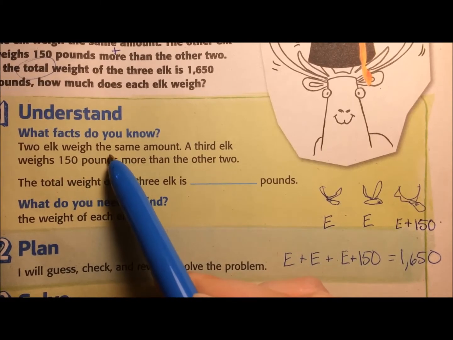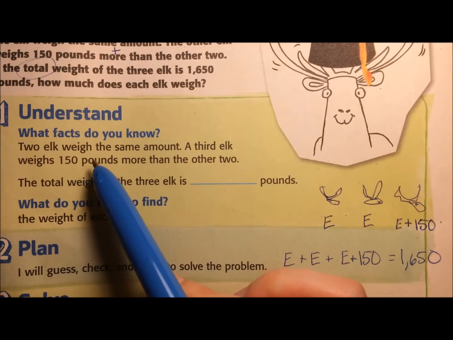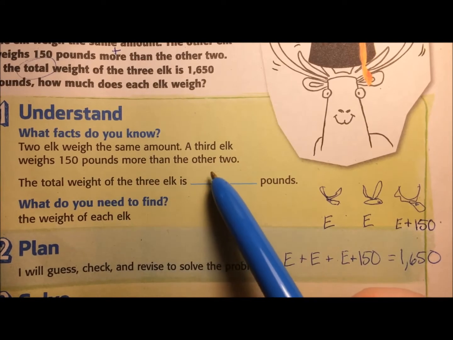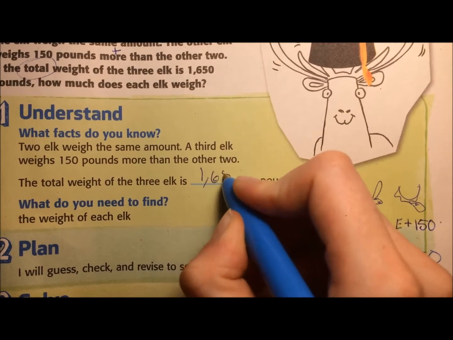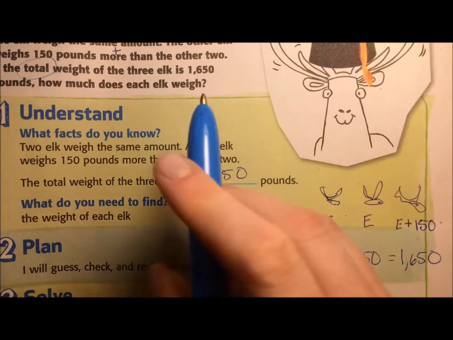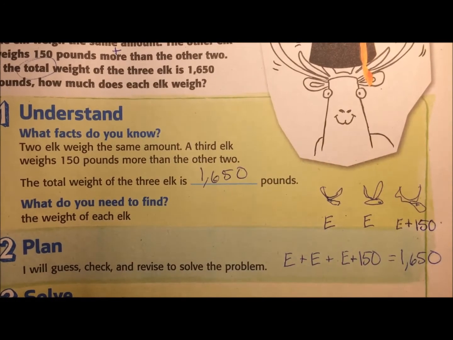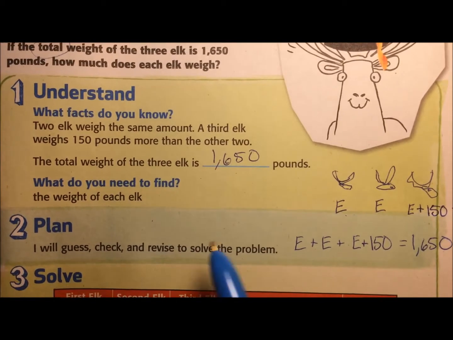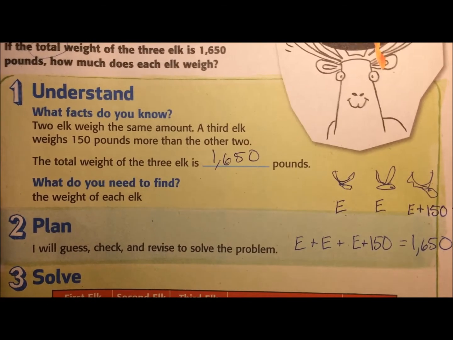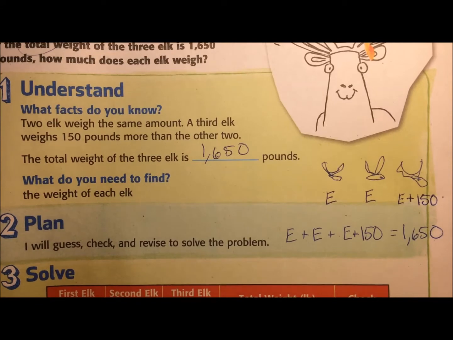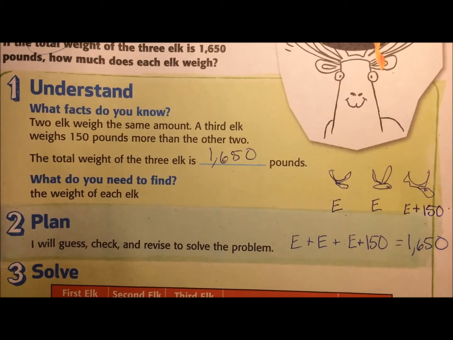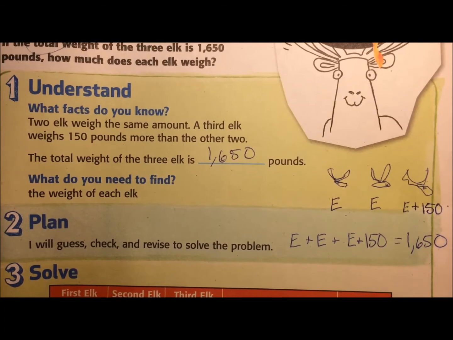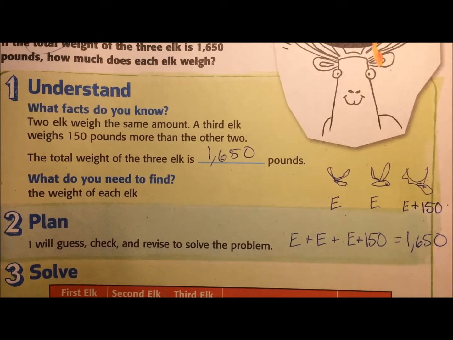So 2 elk weigh the same amount. A 3rd elk weighs 150 pounds more than the other 2. The total weight of the 3 is 1,650. That's what we know. What do we need to find? The weight. Okay, they want you to use this guess and check method, but I kind of think it's silly to guess and check because you would make a million wrong guesses. I'm just going to tell you how to do it in a way that gives you the right answer each time.